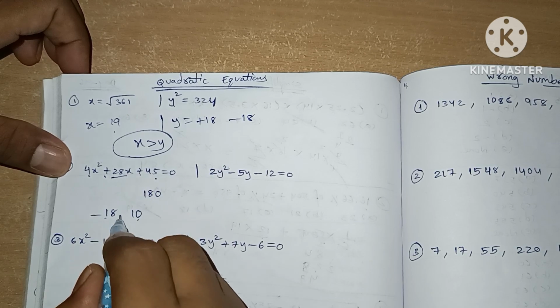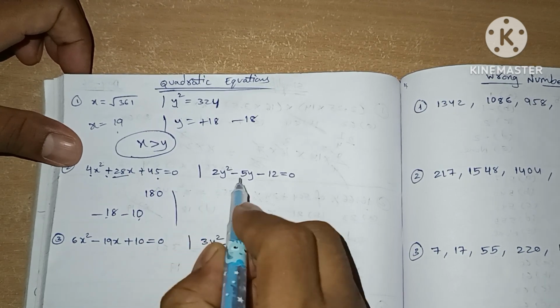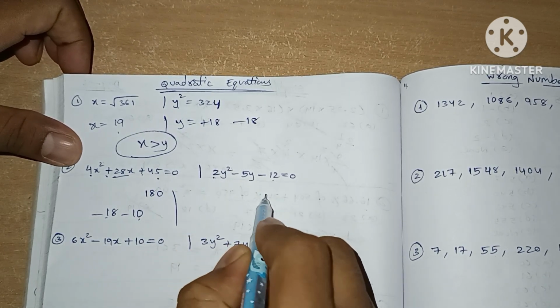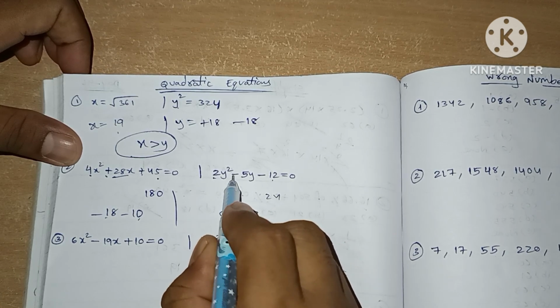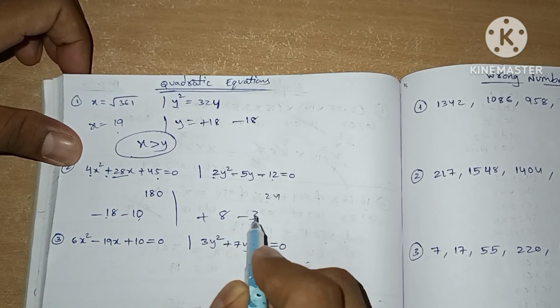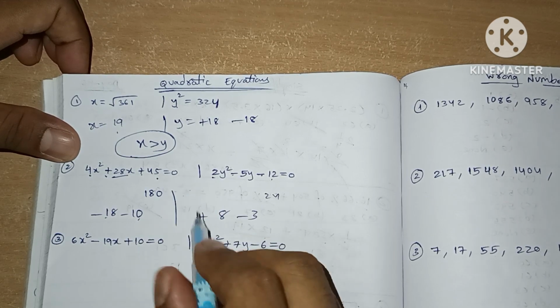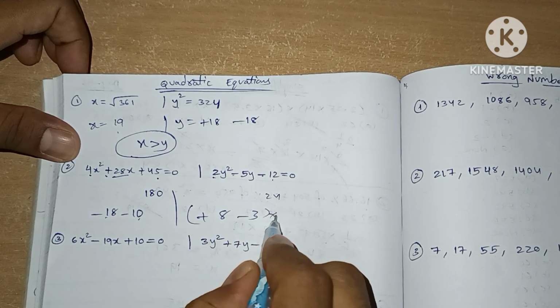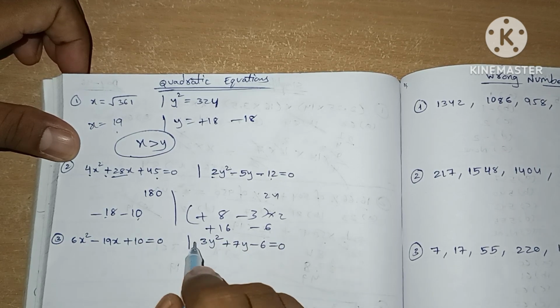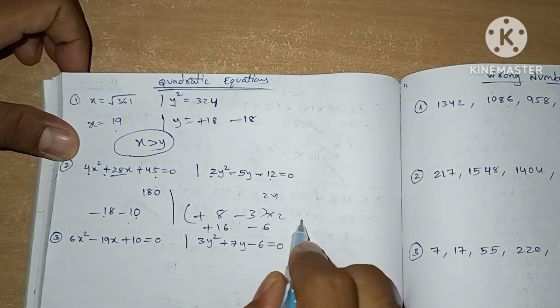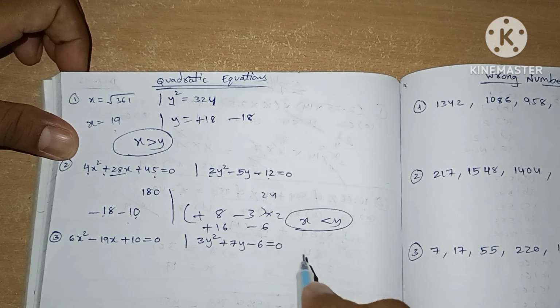Plus and plus means minus and minus. Here 2 12 times 24. So 8 3 times is 24 and we get 5. Minus and minus will be plus and minus. To make the base equal, we need to multiply this with 2. This will be minus 6 plus 16. Now by comparing these two, it is clear that x is lesser than y.